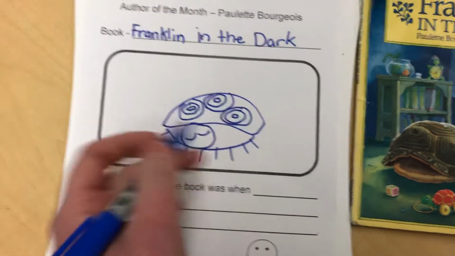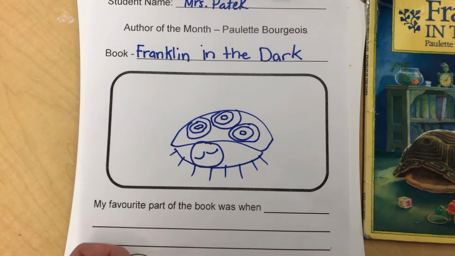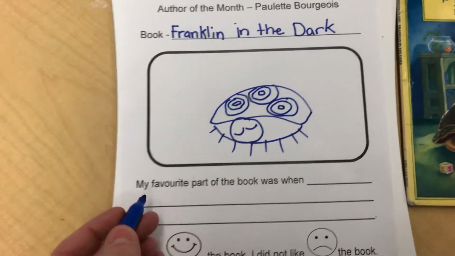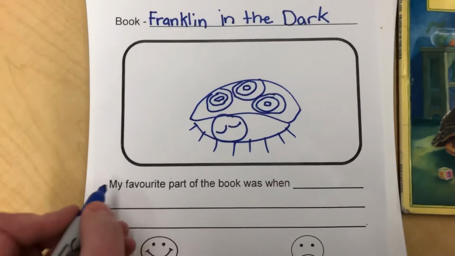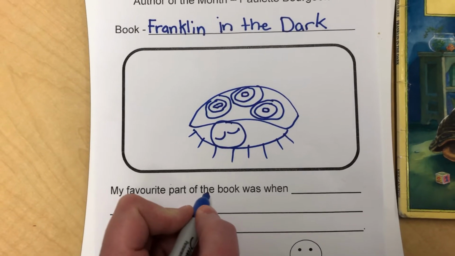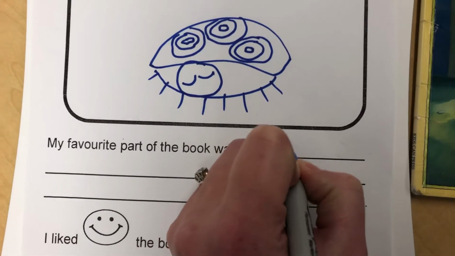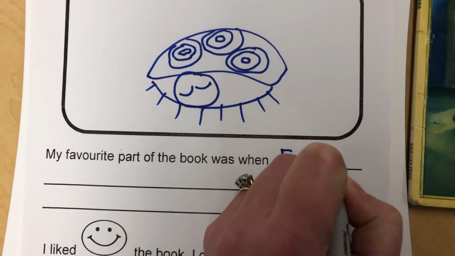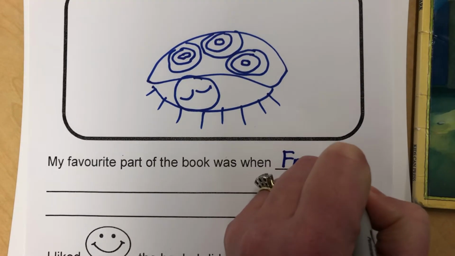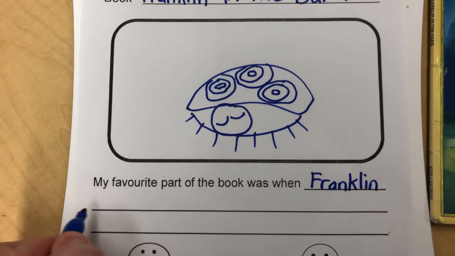And when I color it, I'm going to make sure that it's all yellow inside because he has turned on his nightlight. So now I have to write my favorite part of the book was when Franklin turned on his nightlight. So it says, my favorite part of the book was when, now I'm going to write Franklin again, and I know how to write Franklin because that was in the title, F-R-A-N-K-L-I-N, Franklin. Now, when we run out of space here, we have to go to the next line.